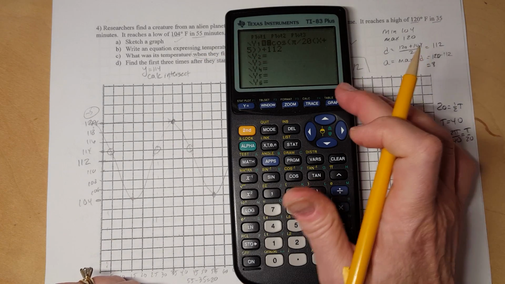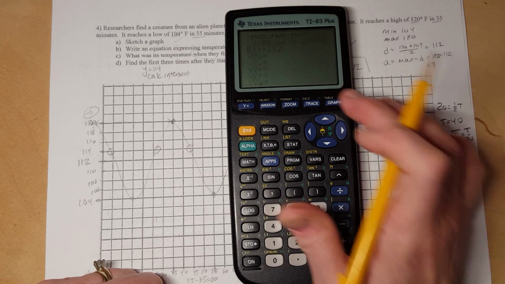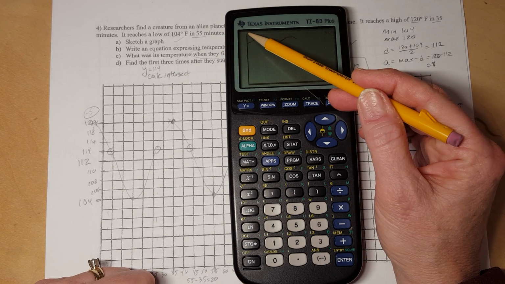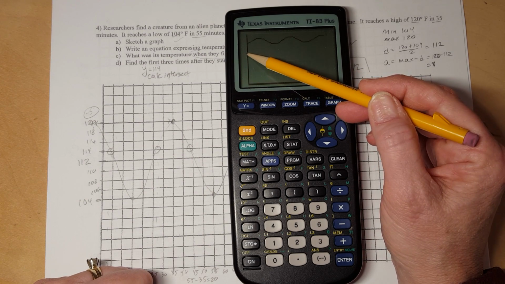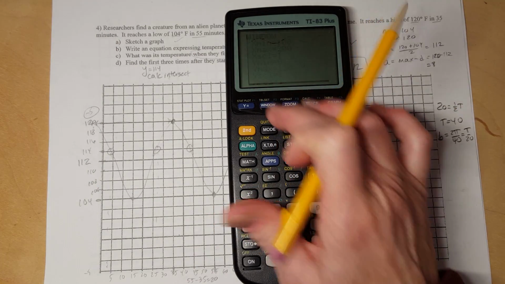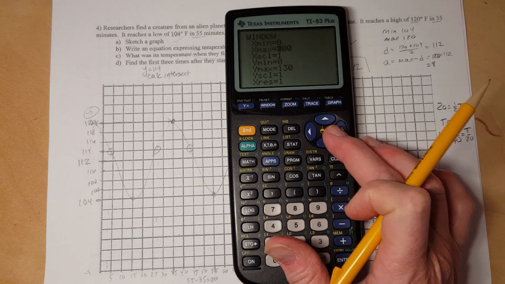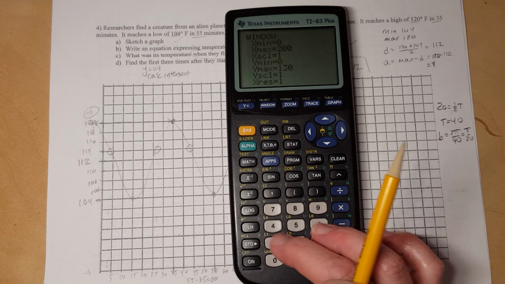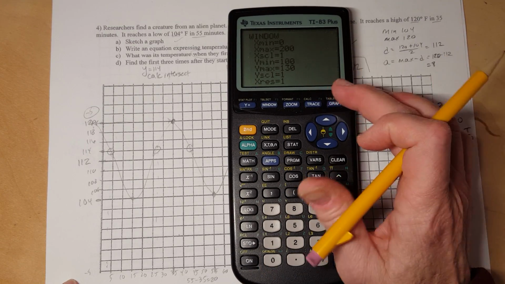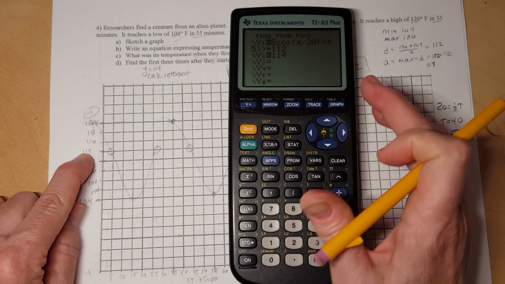I have made my window so that you can see the whole graph there, but I think I'm going to change it. Rather than go from 0 to 120, I'm just going to go from 100 to 130, so that will zoom in on the graph a little better. So we'll go from 0 to 200 in the time, and from 100 to 130, and then you'll be able to see the graph clearer. And while I'm in here, I'm going to put in my 114 temperature intersection line.